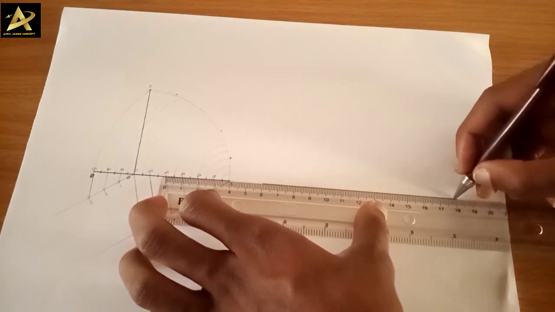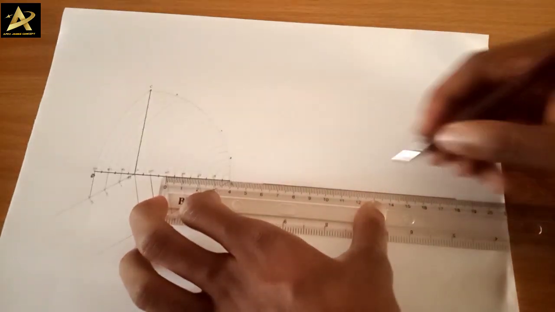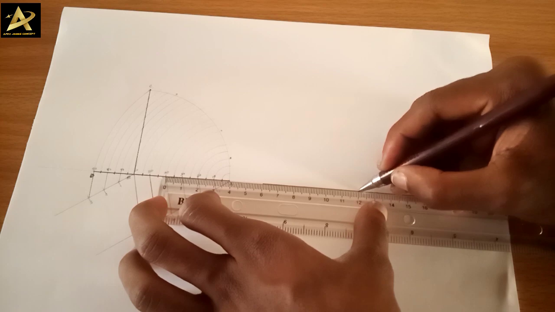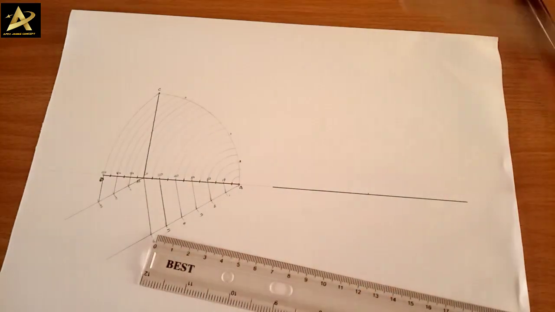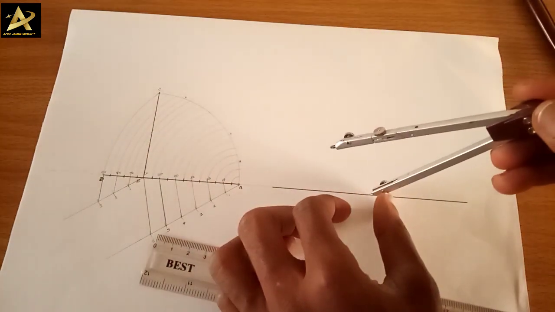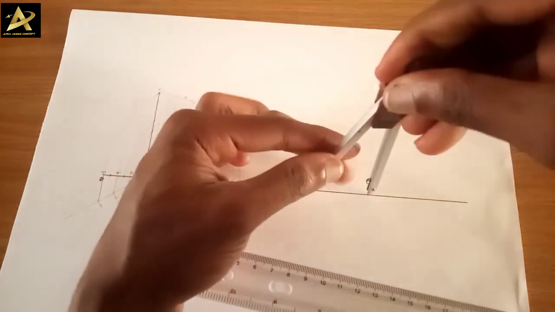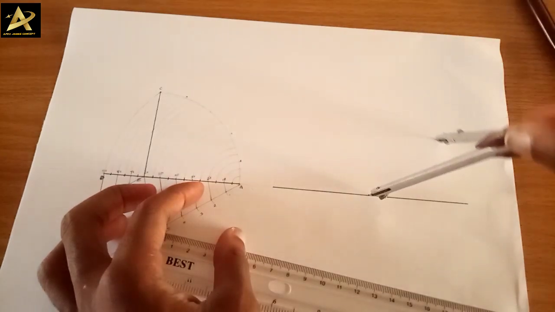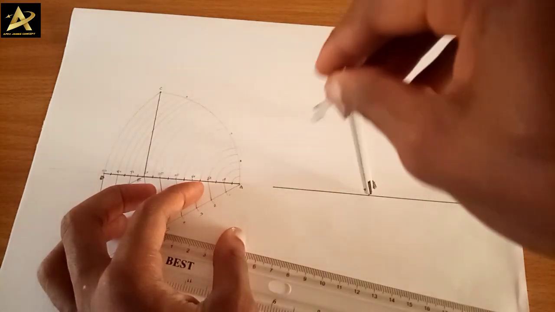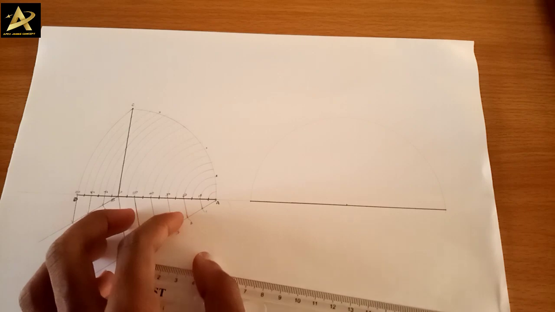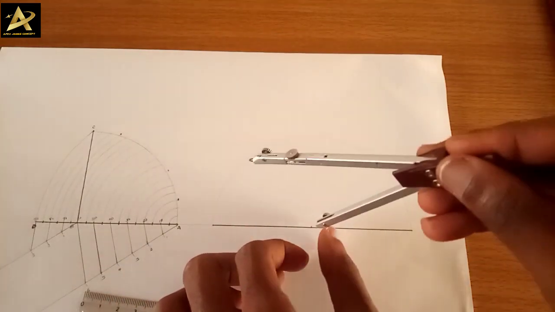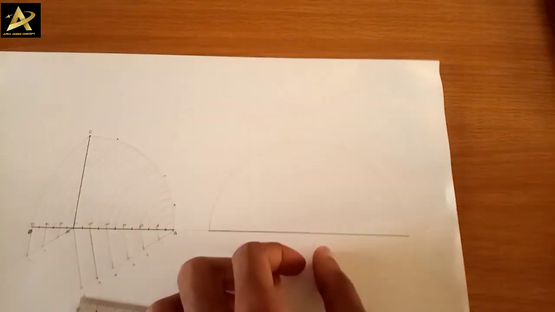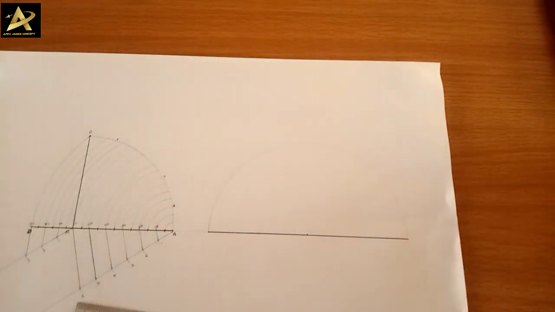Then I pick the center, which is 60 of it. Taking the center at 60, I'll be drawing an arc to form a semicircle. This is the arc for me, the semicircle.